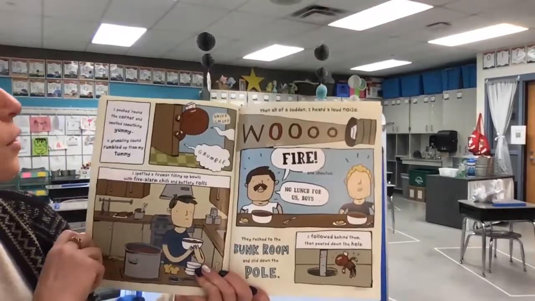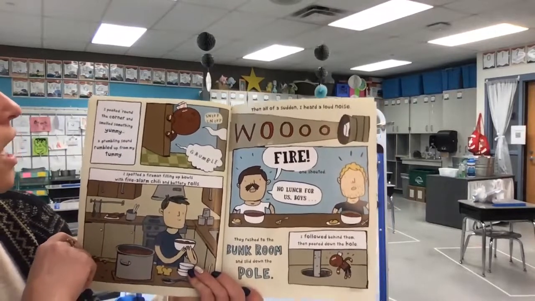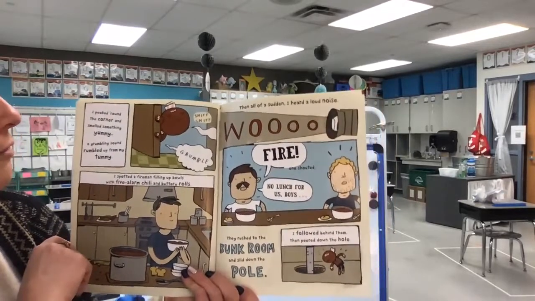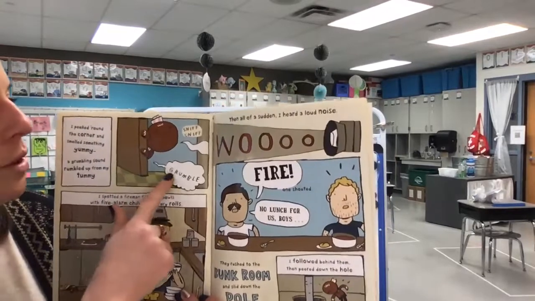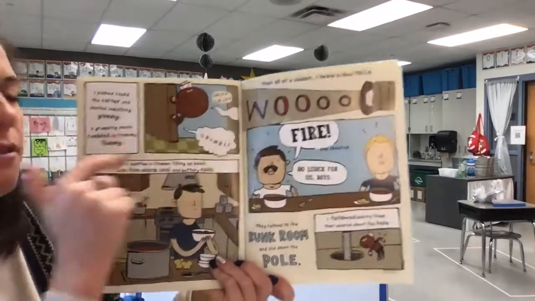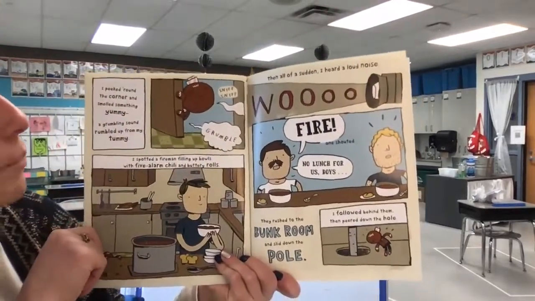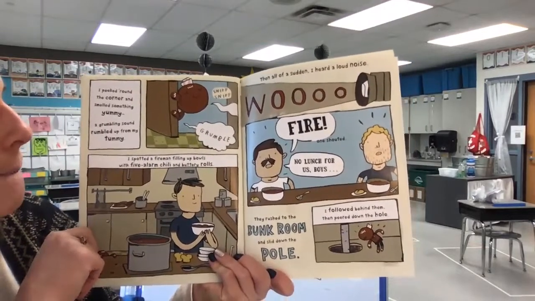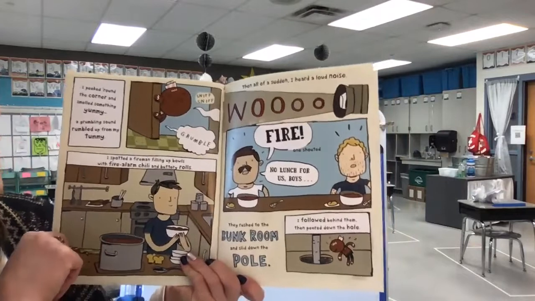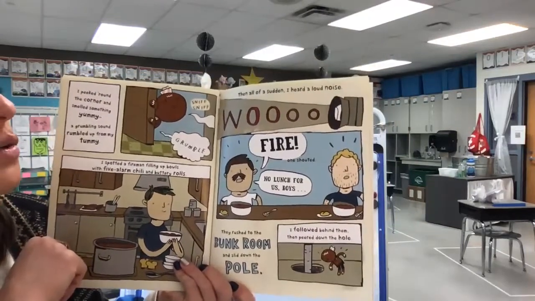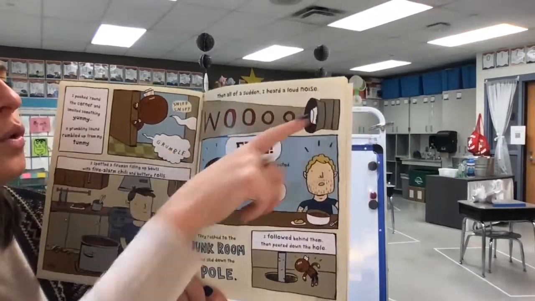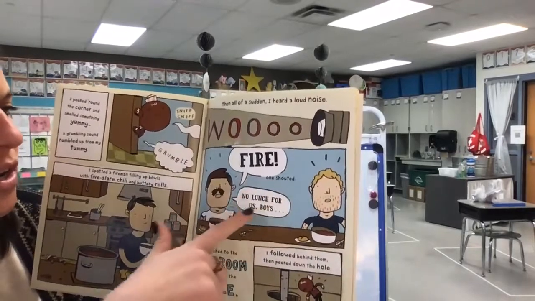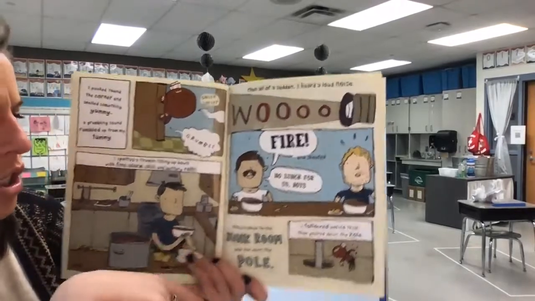I peeked around the corner and smelled something yummy. A grumbling sound rumbled up from my tummy. Grumble, sniff, sniff. I spotted a fireman filling up bowls with 5-alarm chili and buttery rolls. Then all of a sudden, I heard a loud noise. Woo! "Fire!" one shouted. "No lunch for us, boys."